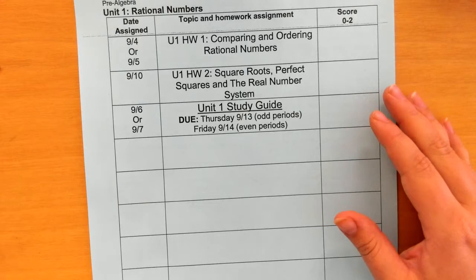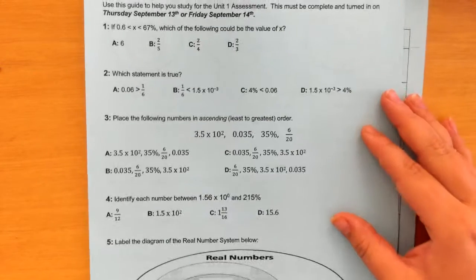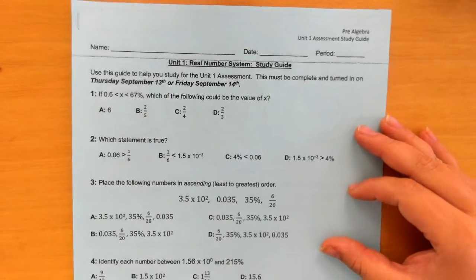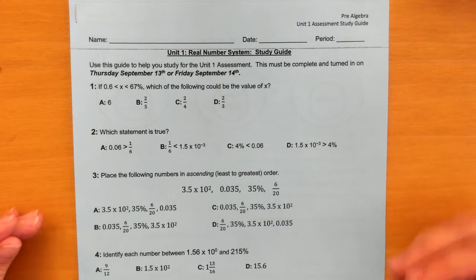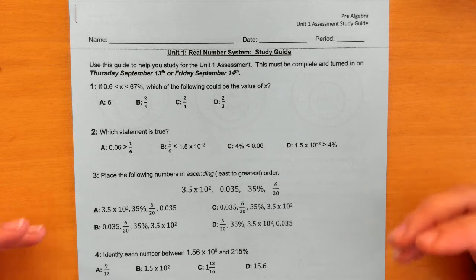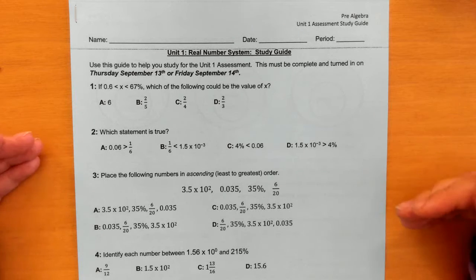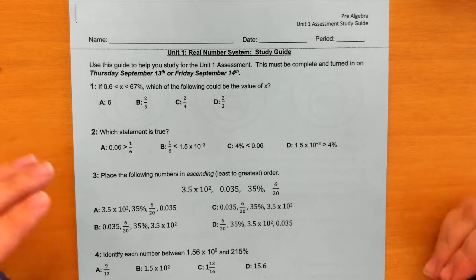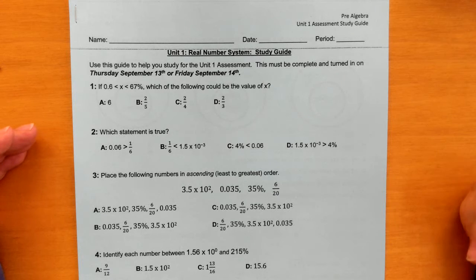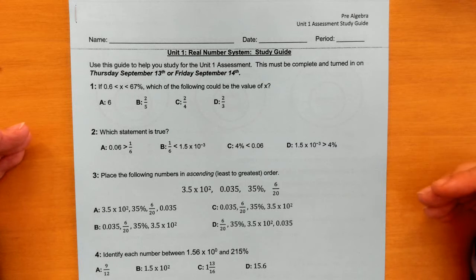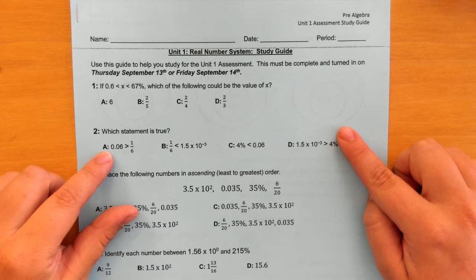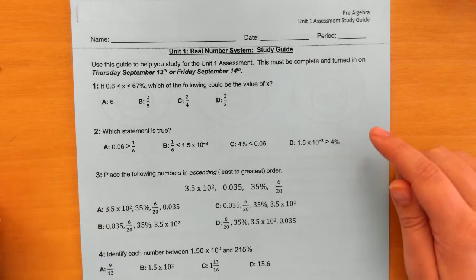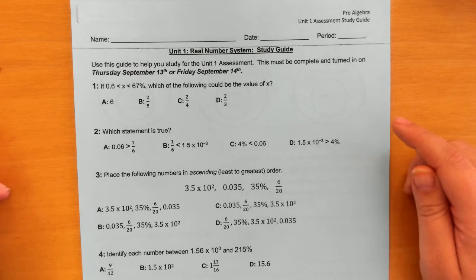An example of a study guide would be something like this. Study guides are given to students a week before their assessment. And these study guides are designed to mirror or look exactly like their assessment so that students know what is going to be asked of them. You'll notice they are on blue paper, so it is considered a homework assignment. And it's to help you prepare and to study for an assessment.